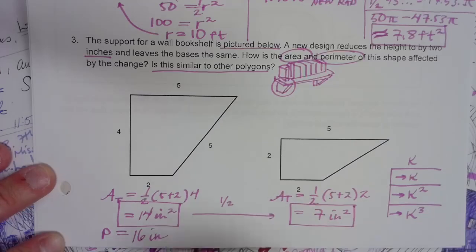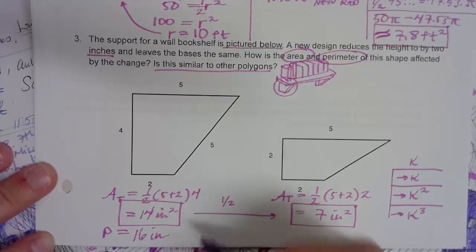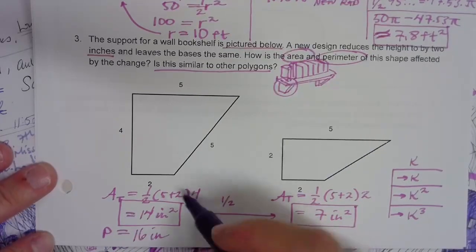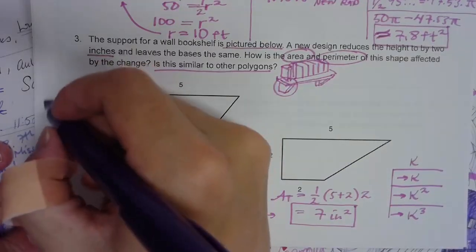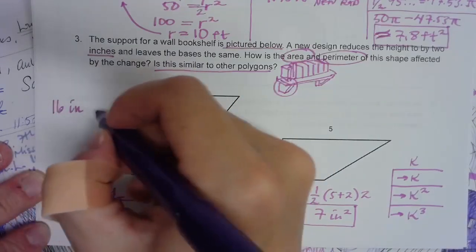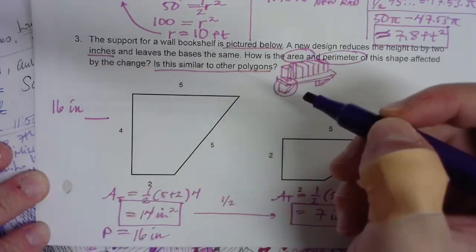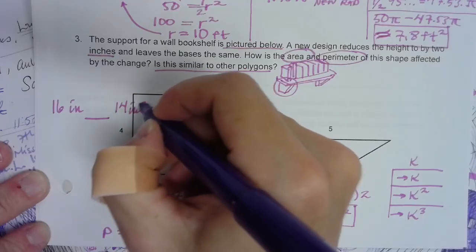And I had a really good question today. A student said, how can the perimeter be more than the area? What an excellent question. How can the perimeter be more than the area? I like this. This means you're thinking. In truth, it is not. Alrighty? 16 inches. You can't write anything here for 14 square inches.